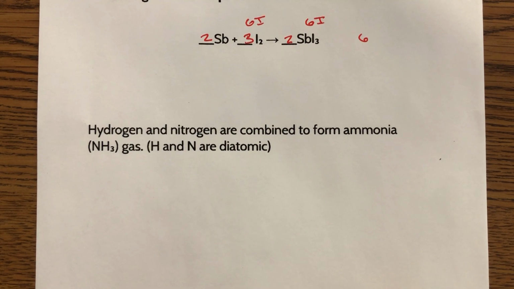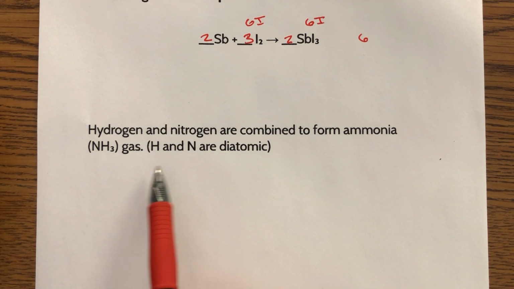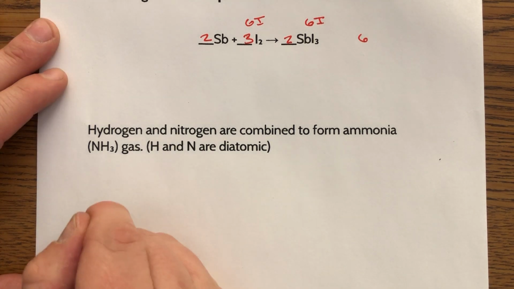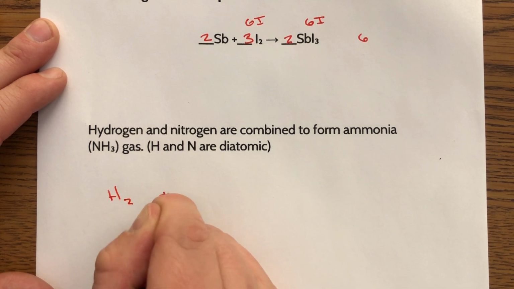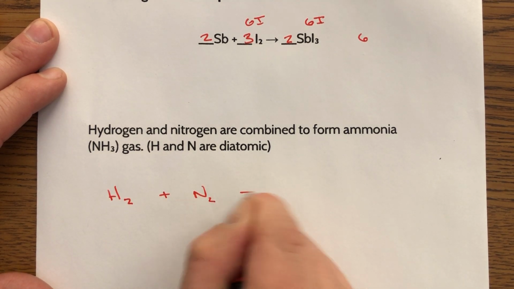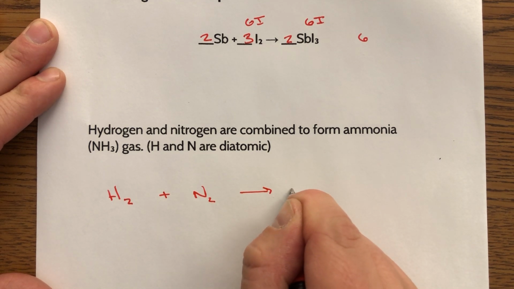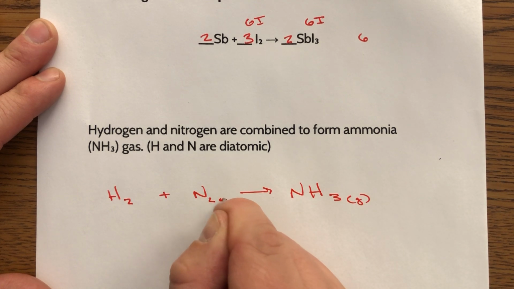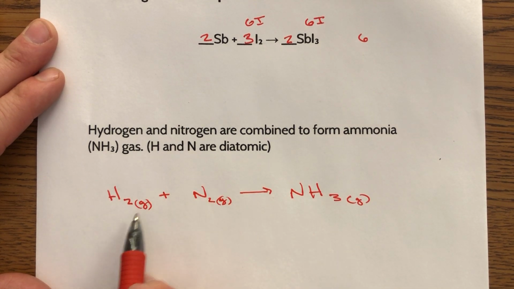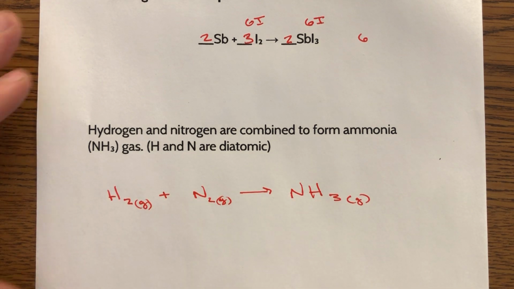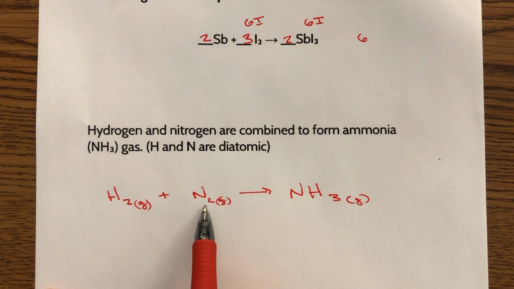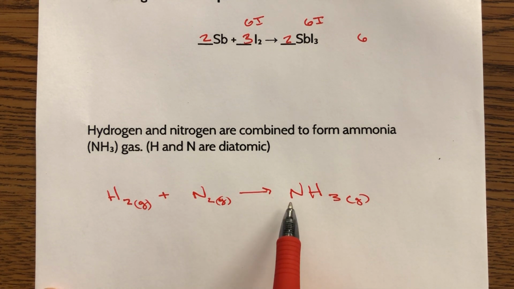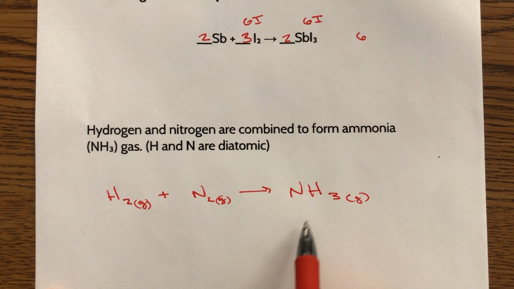Now down below we have hydrogen and nitrogen, and they're going to form ammonia gas. And I even left a note here that H and N are diatomic. So let's do this. We have H2 plus N2, form an arrow, and we have NH3. And these are all gases. And it's a combination reaction because we have 2 substances that are combining to form one new thing. And we notice nitrogen is 2 and 1, and then hydrogen's 2 and 3. So these are both not going to line up with what's over here.